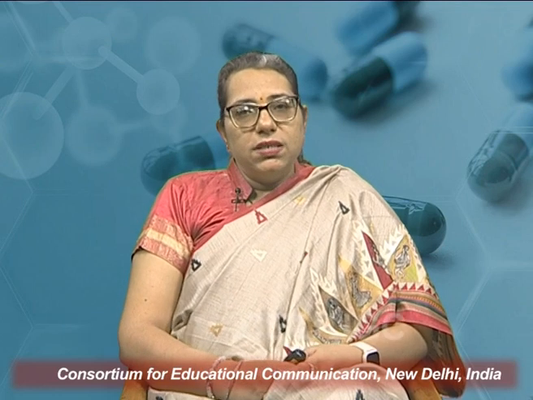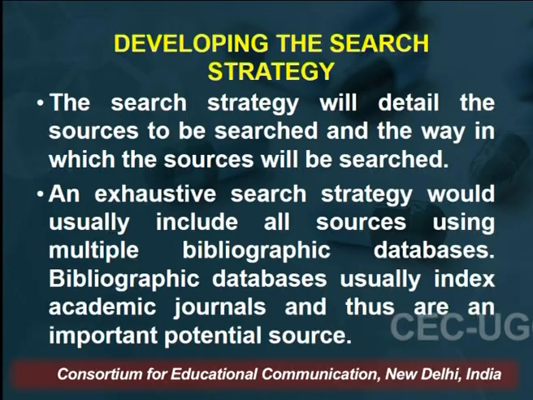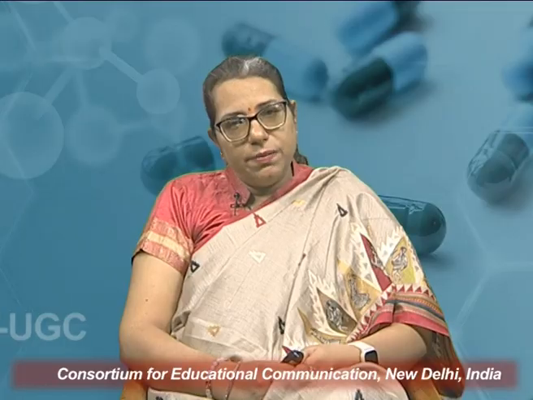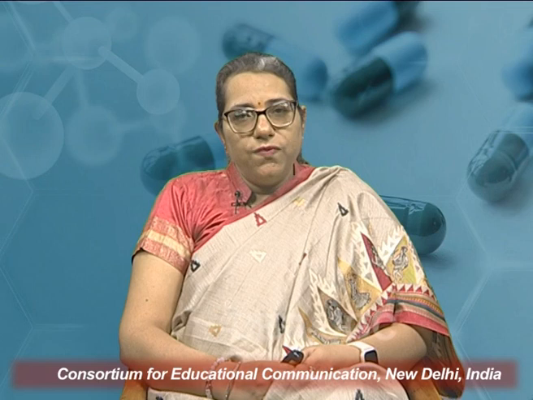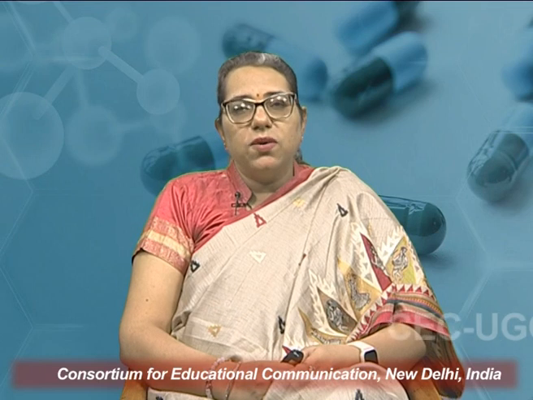So the search strategy will detail the sources to be searched. That's what we discussed, that the search strategy should have the list of the bibliographic databases we are going to search. For example, we are going to search only PubMed, or PubMed plus Medline, or EBSCO, or PsycINFO, or Embase, or we are going to include Cochrane.